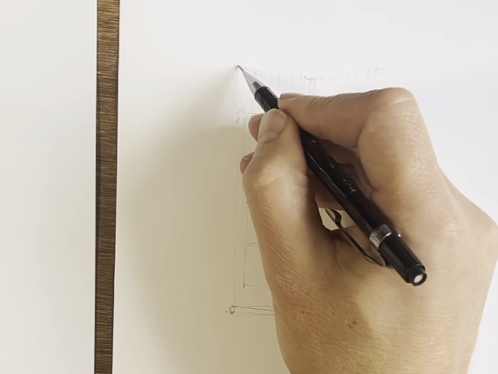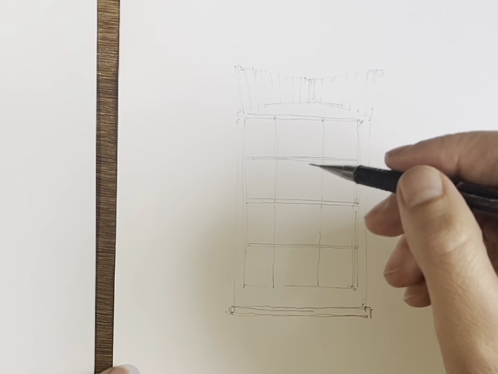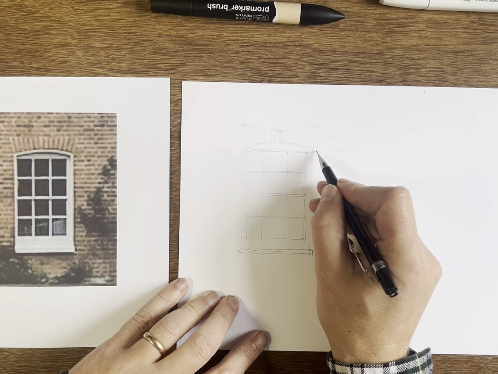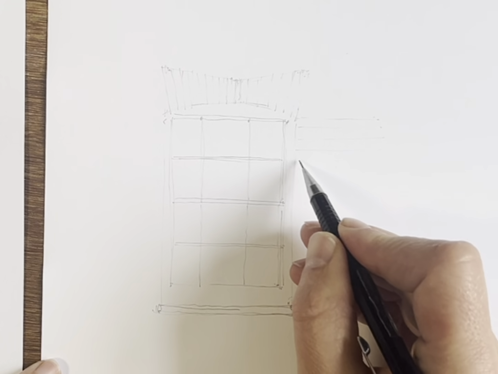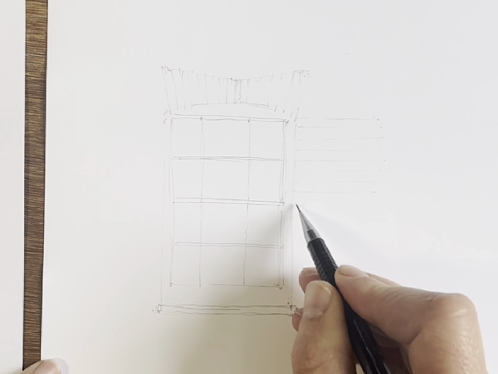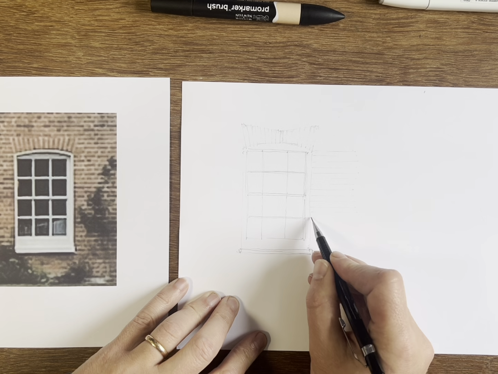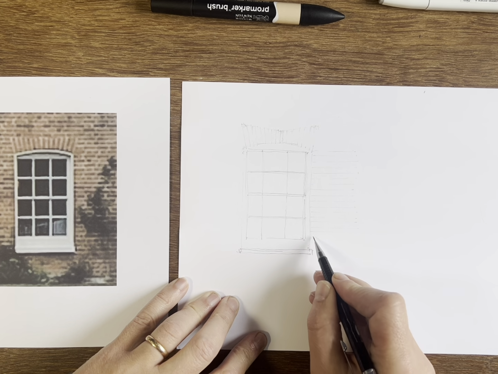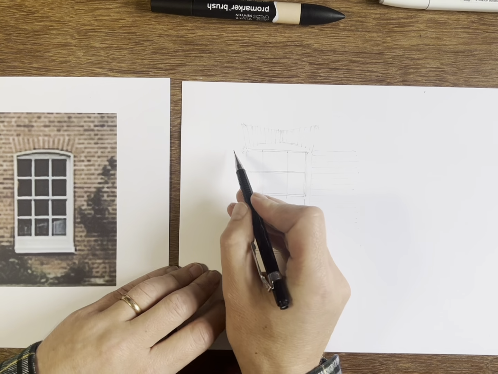Let's say something like that. Okay. All right, so these bricks be similar sort of distances. So again, this is the pencil. I'll ink it in a minute. I'm going to just finish off the pencil bit and come back.